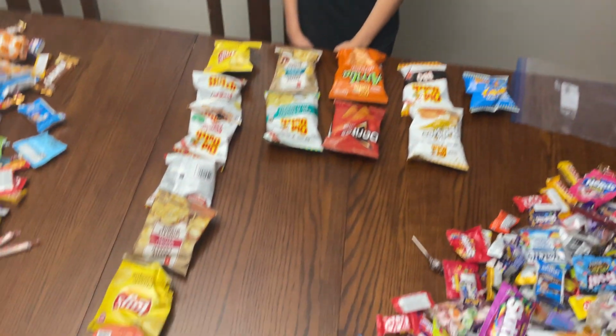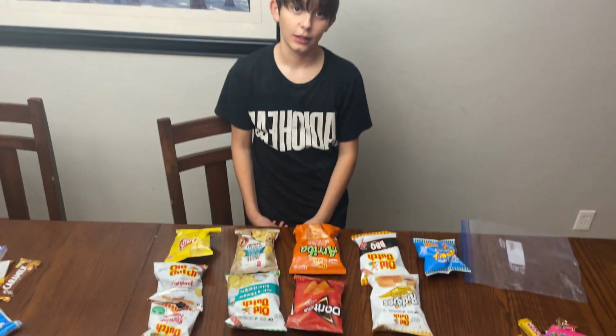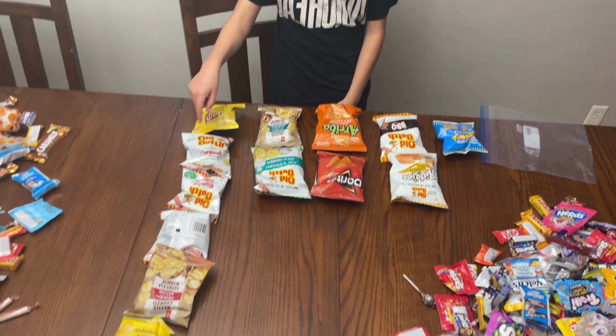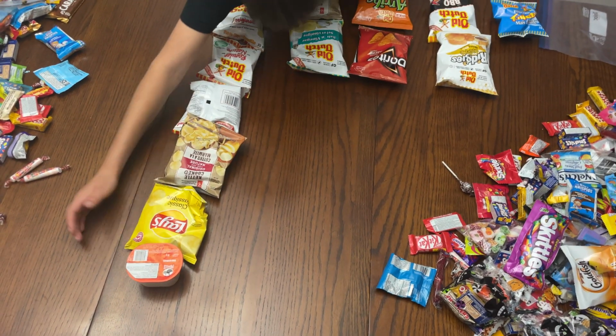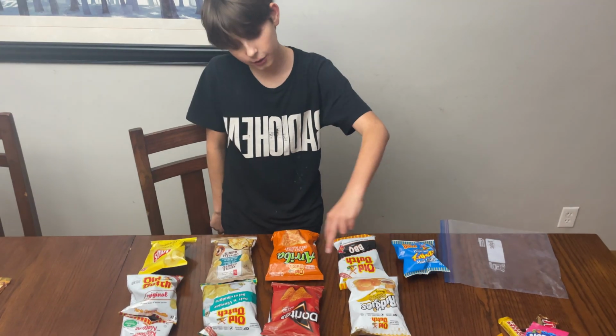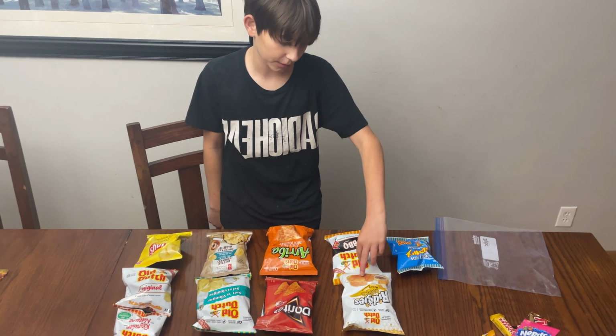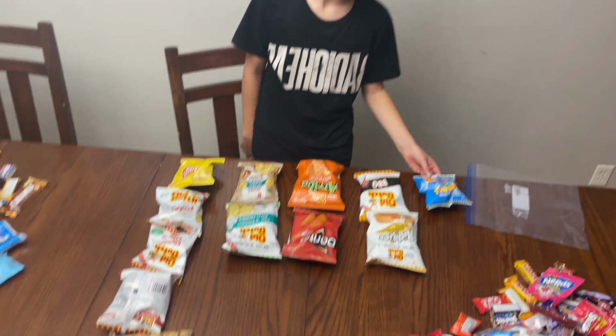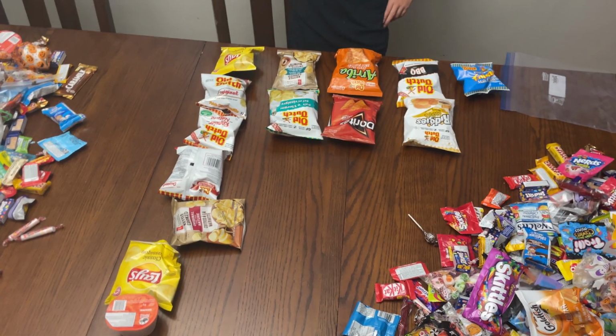Okay, Cedar, you made a graph with your chips. So how many plain chips do you have? 1, 2, 3, 4, 5, 6, 7. 7. How many salt and vinegar do you have? 2 salt and vinegars, 2 cheese flavors, 2 barbecues, and 1 popcorn. And 1 popcorn. And how many altogether?